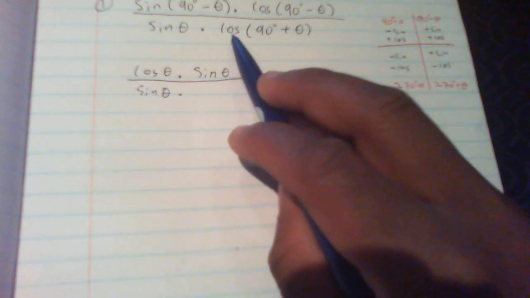I know sine is going to be positive, so multiplied by sine of theta, all over sine of theta, multiplied by now cos of 90 plus theta. I know that one is in the second quadrant. It has to change into sine, but sine is now negative. So I am now going to have negative sine of theta.